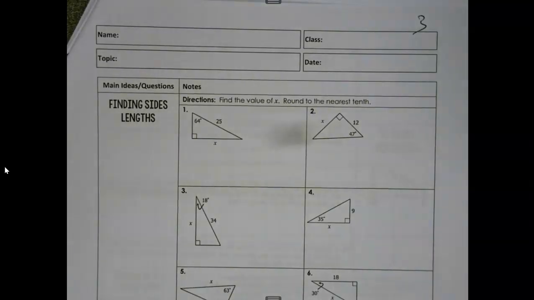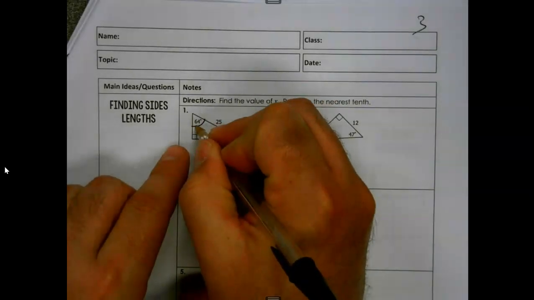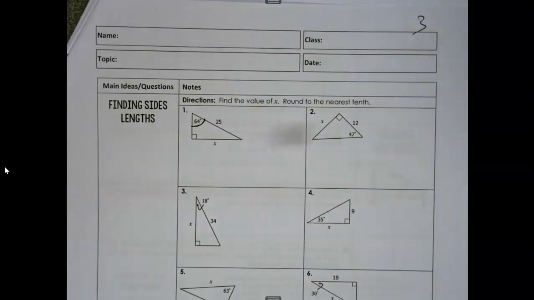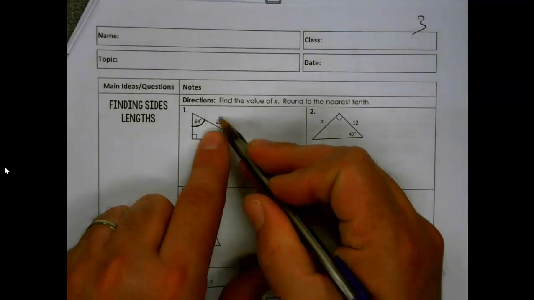So, when we get over here, find the value of x, round to the nearest 10. Here's what I would do. Find the angle that has a degree measure, not your right angle, but one of the other ones you'll have. And we're going to label the sides that we need. So the x and the 25 are the 2 sides I'm going to use.